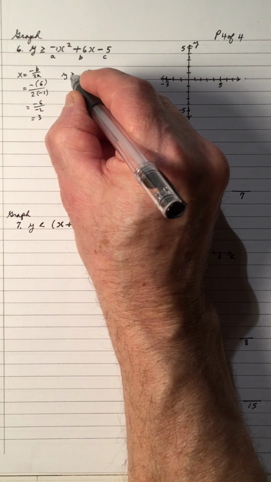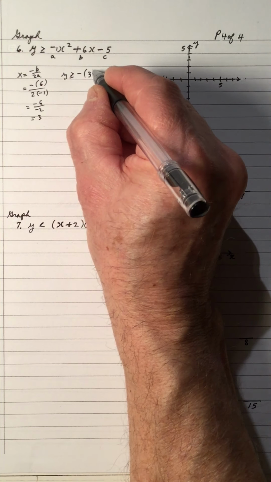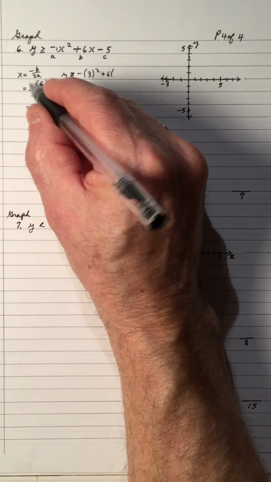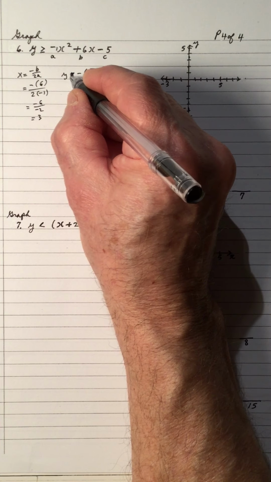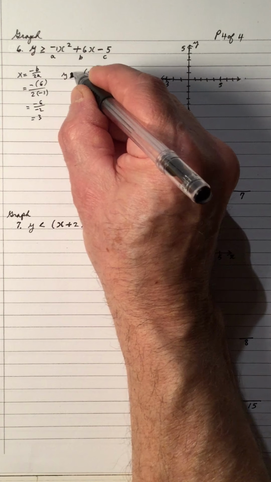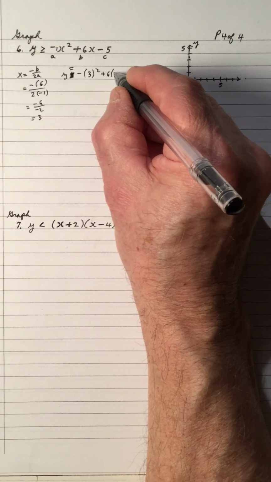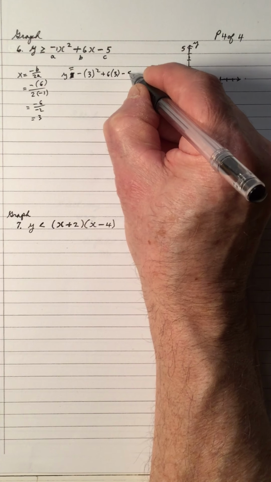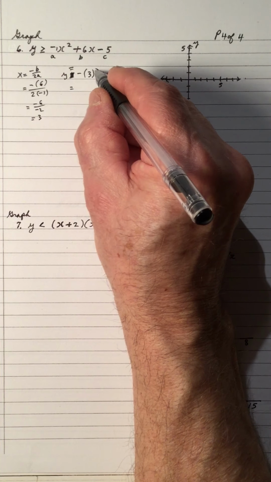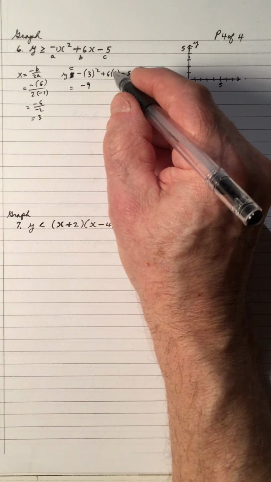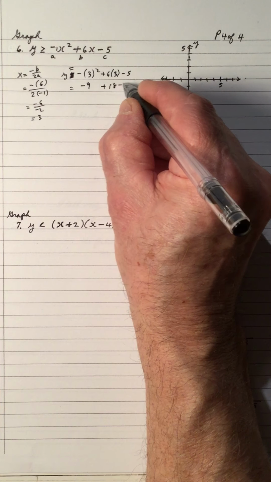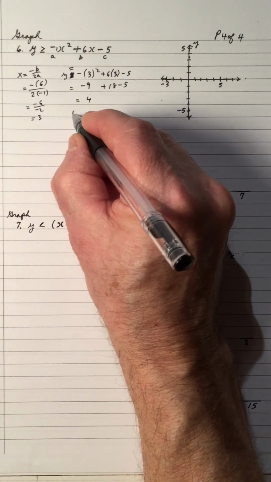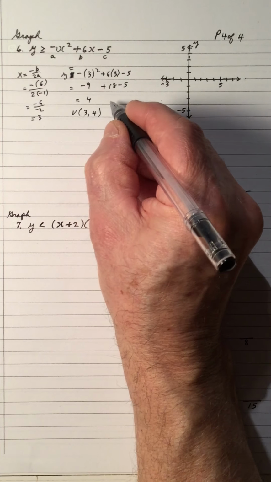So we'll sub in the 3 in the place of x in the inequality. Or we could have an equal sign, because we're getting the x-coordinate of the vertex, so you can make that an equal sign if you want. Now we're looking for the y-coordinate, so when x is 3, what's the value of y? That's going to be in your vertex. That gives us 3 squared is 9, so that's negative 9. And 6 times 3 is 18. And so negative 9 plus 18 minus 5 is 4. So the vertex is 3, 4.